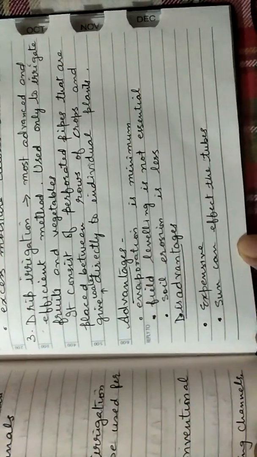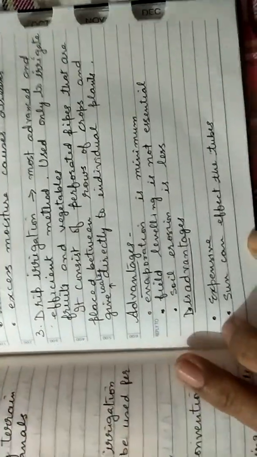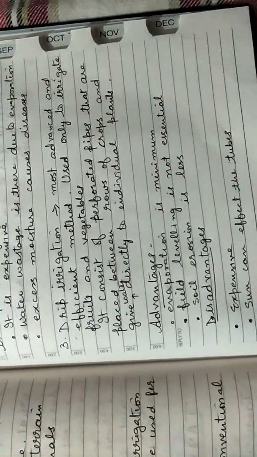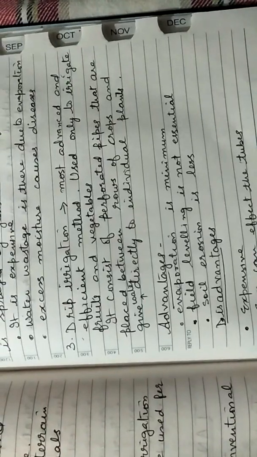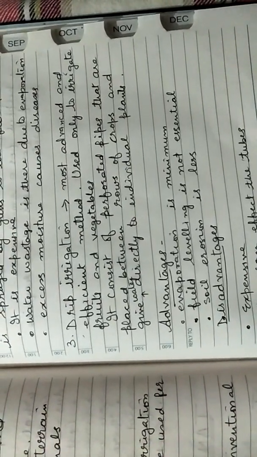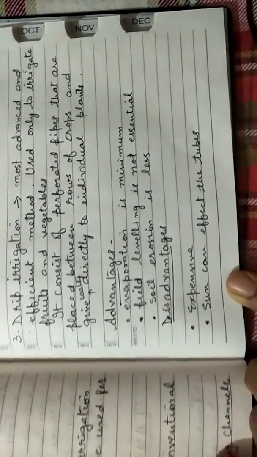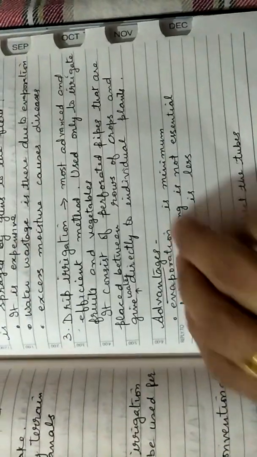Now, what are the disadvantages? It is expensive because of the perforated pipes, and then lining those perforated pipes along the root line is expensive. Sun can affect the perforated tubes.